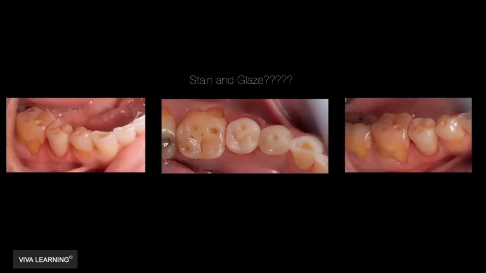Yeah, and this is LisiPress as well, but it's a monolithic stain and glaze. So for those of you who are working with the lab, if you do a monolithic crown, don't be under the impression that you cannot get it to look near perfect. So that second premolar right there is one that I seated last week and gave this to Josh. And question, is LisiPress a resin material? No, it's not.